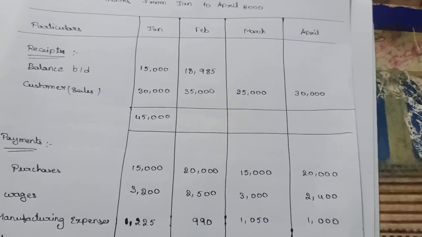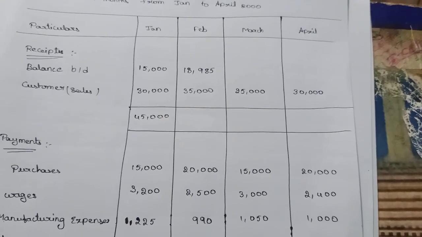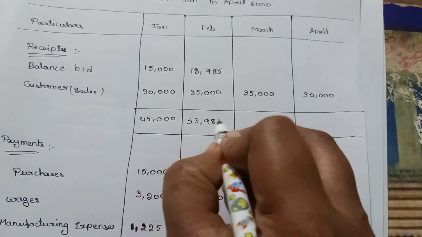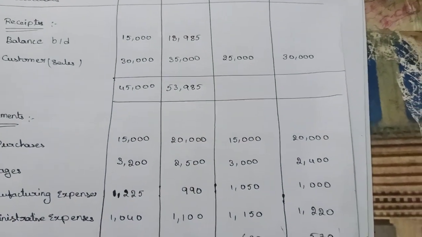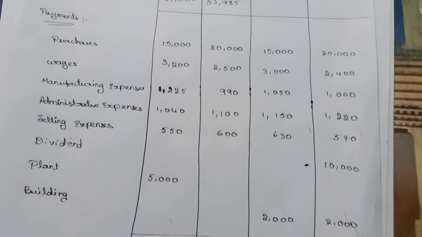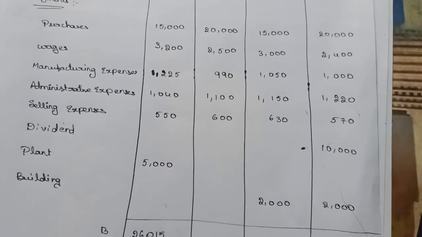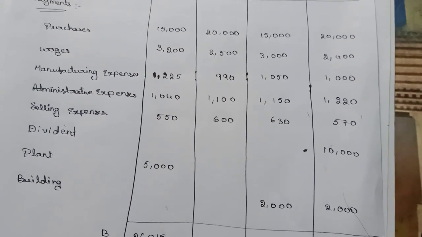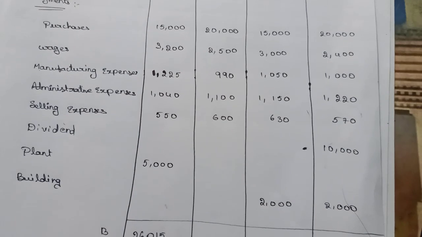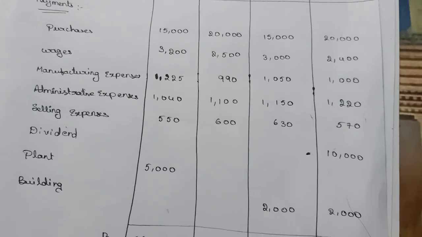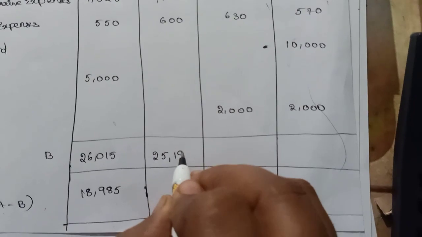So let us go. 18,985 plus 35,000 is equal to 53,985. Now let us go to the next step, which is the payments. We have to add the payment amounts in the month of February. So 20,000 plus 2,500 plus 990 plus 1,100 plus 600. This is equal to 25,190.